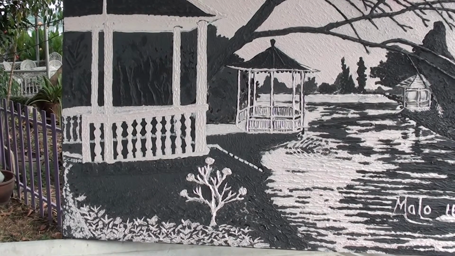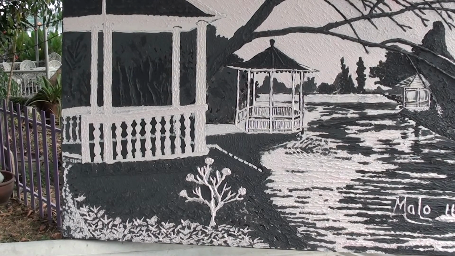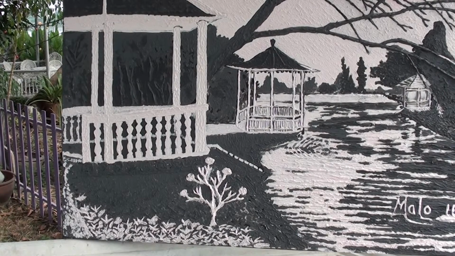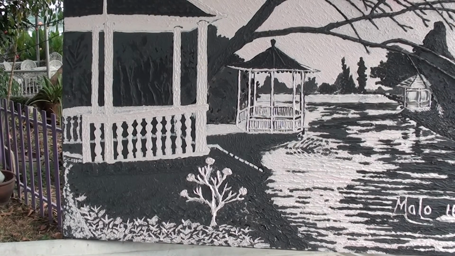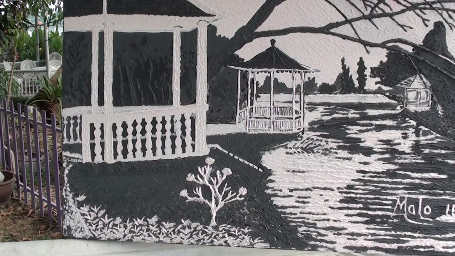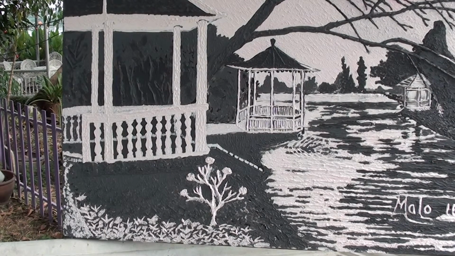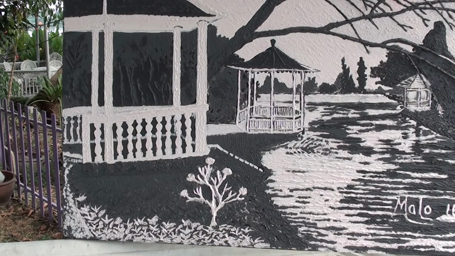So I'll get back to work and I'll leave you with those thoughts, and maybe one day I will do a complete video on perspective drawing so that you can get a more clear idea: one point, two point, or three point perspectives.